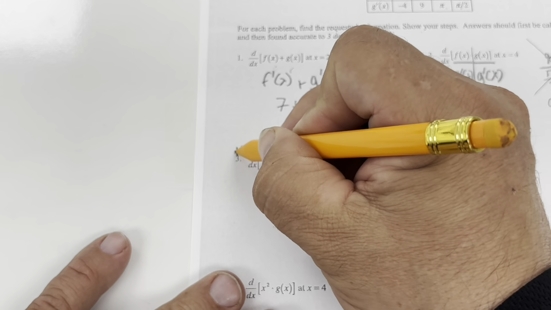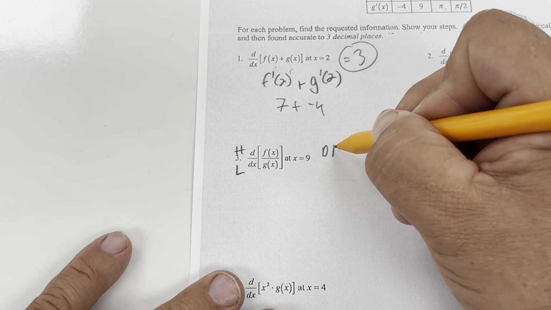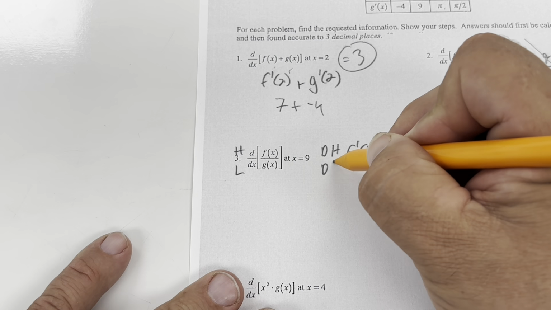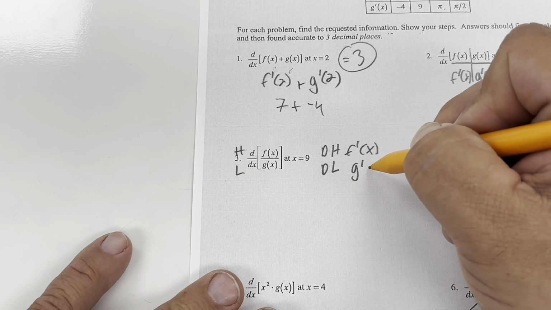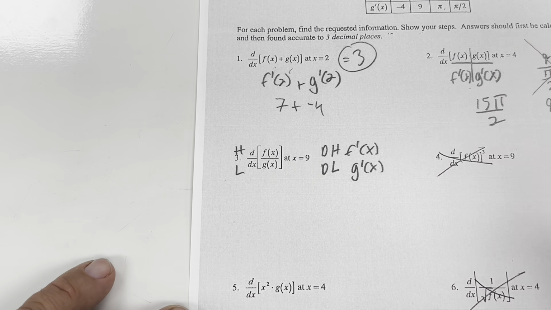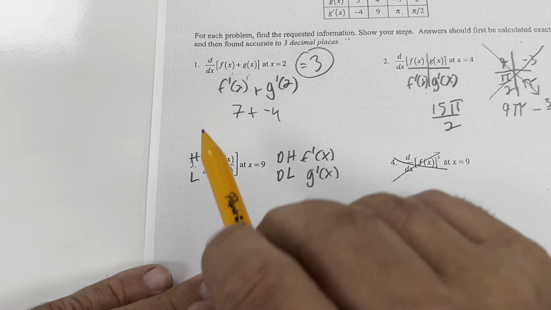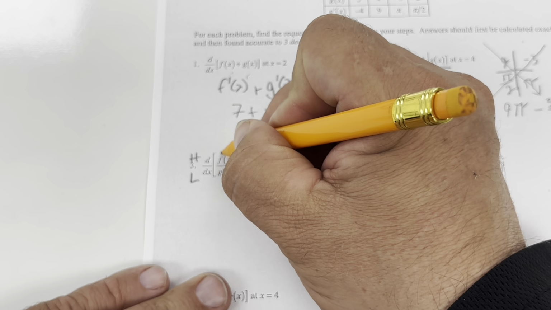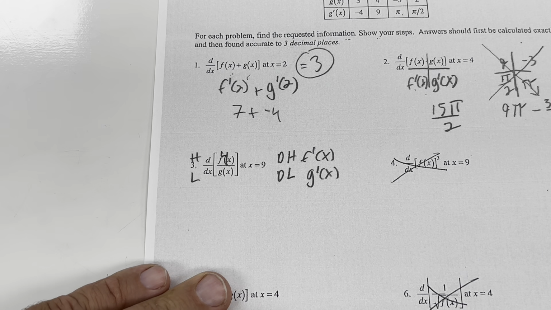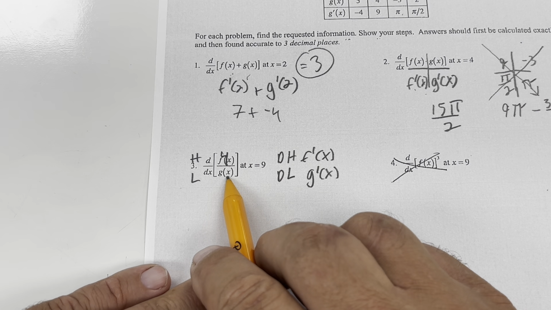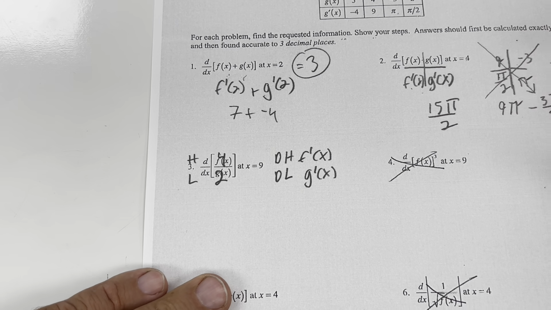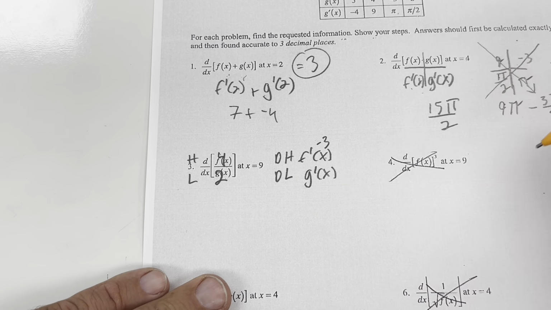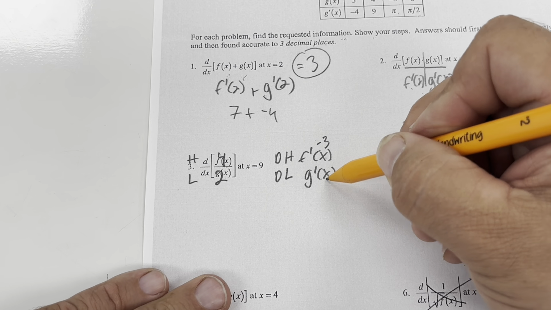I have a high, I have a low. My D high is going to be f prime of x. My D low is going to be g prime of x. I'm going to fill in my values now. F of 9 is 4. G of 9 is 2. F prime of 9 is negative 3. G prime of 9 is pi over 2.